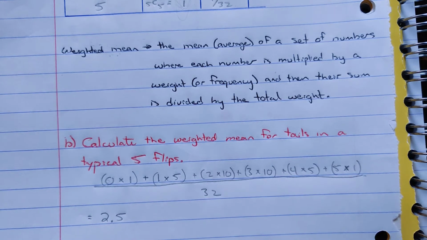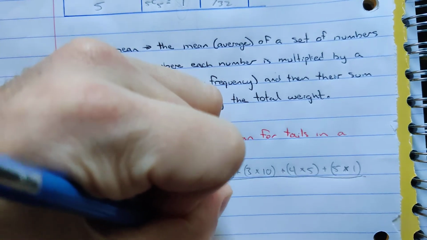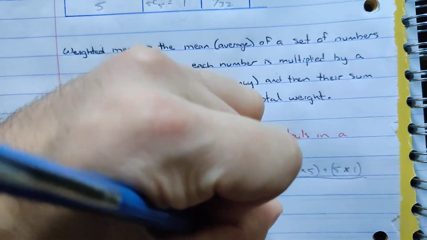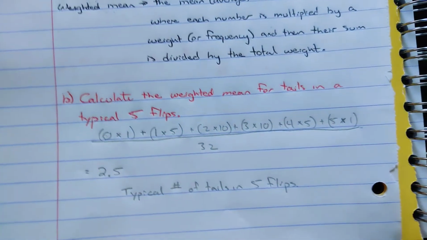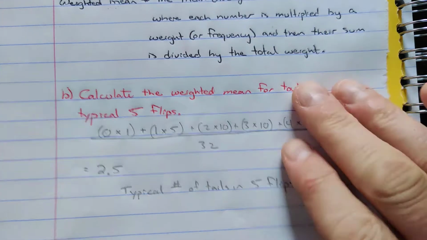And this here would be the typical number of tails in 5 flips. So typically we would expect to find 2.5 tails in 5 flips. Does that mean there's 2.5 tails? No, you can't have 2.5. So ideally in our case it's going to be 2 or 3. But typically you can say there's going to be 2.5 tails. And that would give an idea of how this frequency is working out.